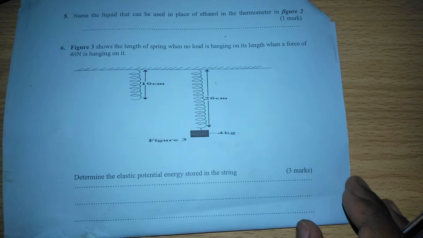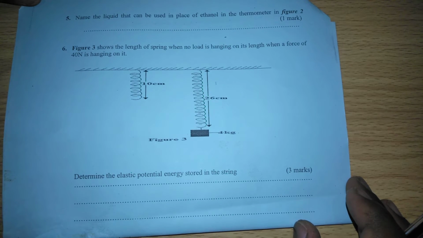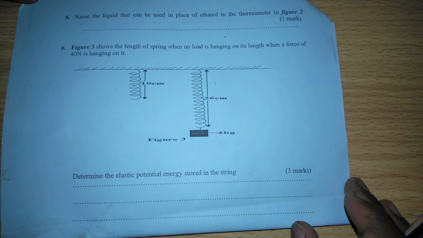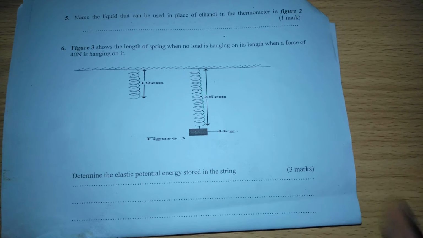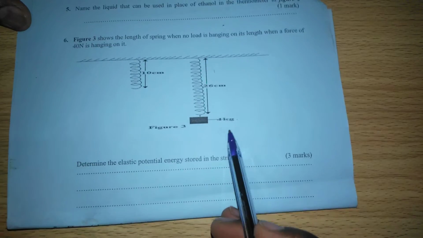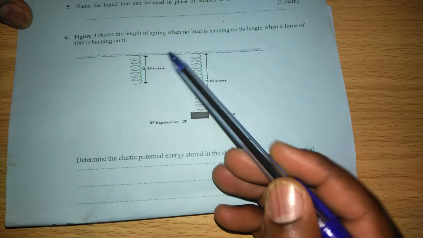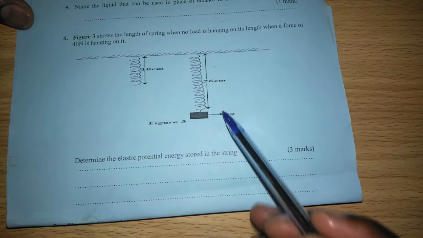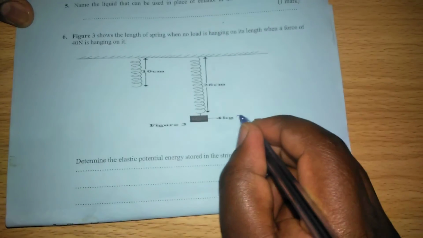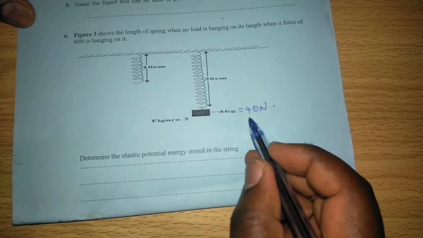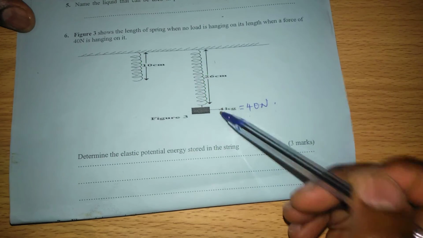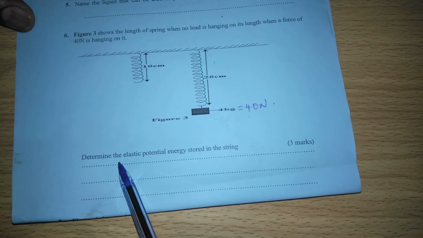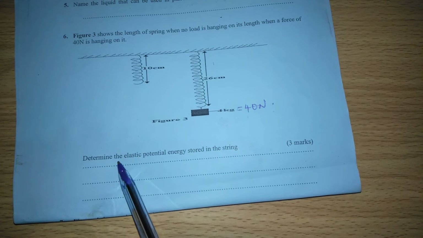We are going to study a question on energy, work, power, and machines. We are told that Figure 3 below shows the length of a spring when there is no load hanging on it and when a force of 40 newtons is hanging on it. When there is no force, it has a length of 10 centimeters, and when 4 kilograms, which is equal to 40 newtons, is hanging on it, the length becomes 26 centimeters. Then we are told to determine the elastic potential energy stored in the spring.